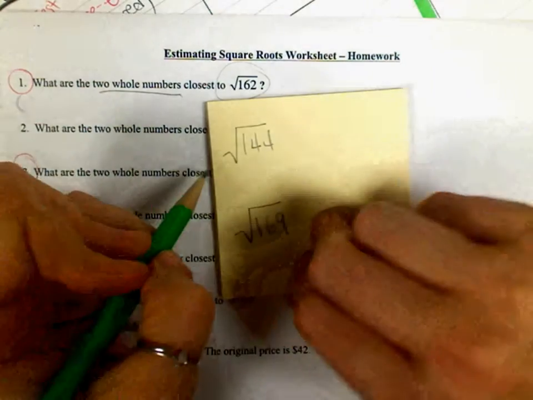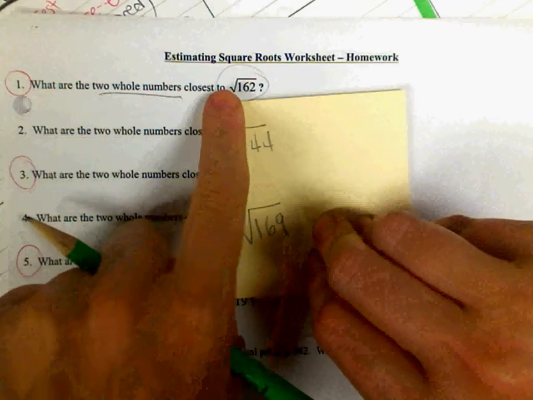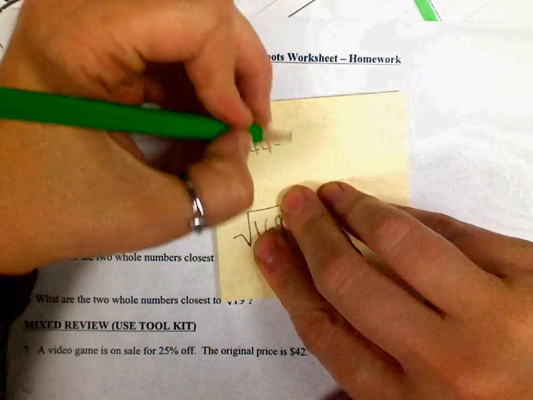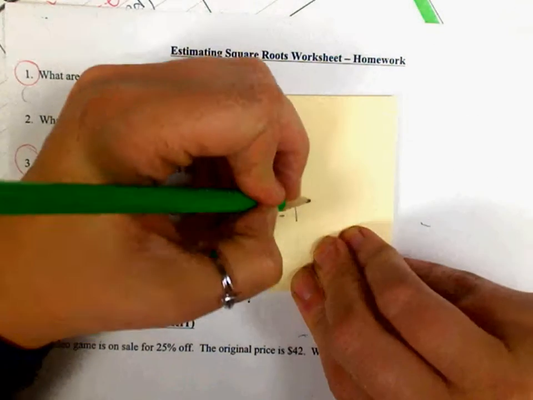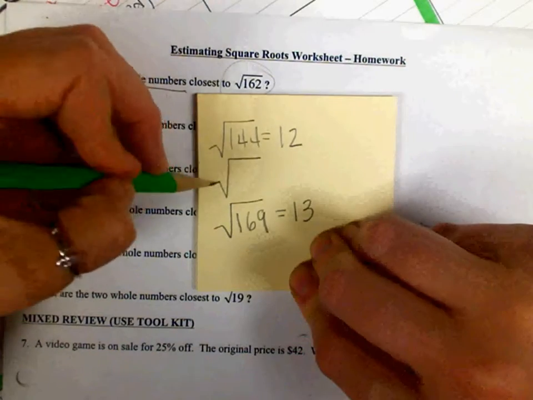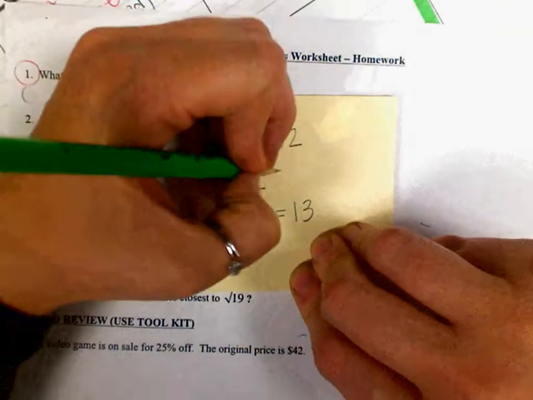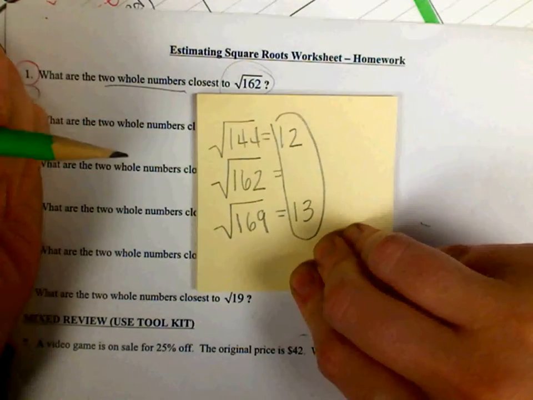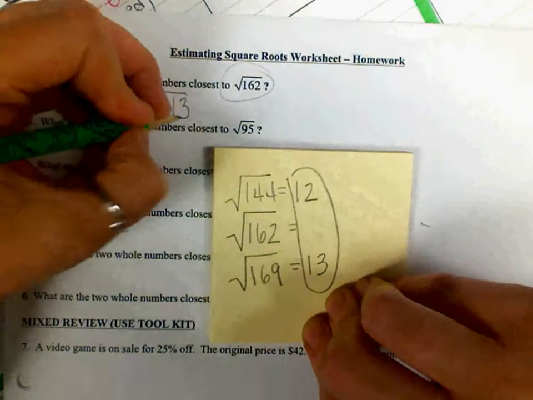Now I was just over here writing the two closest perfect squares that 162 is in between: the square root of 144, which is 12, and the square root of 169, which is 13. So that means that the square root of 162 is going to fall between these two numbers. So the square root of 162 is going to be somewhere between 12 and 13. So just between 12 and 13.